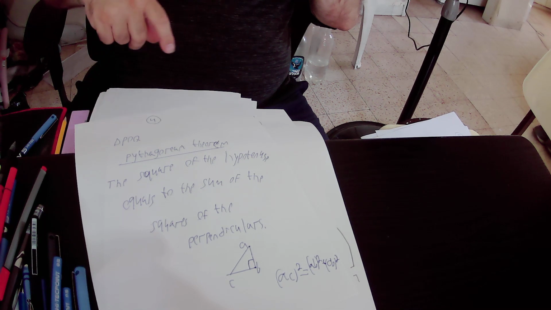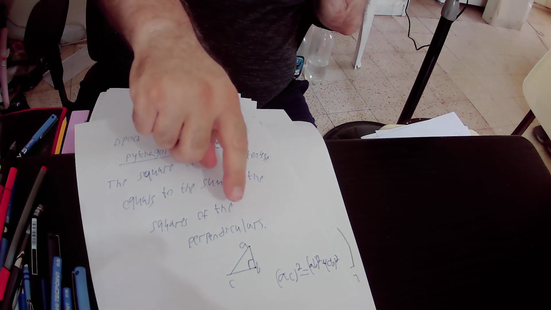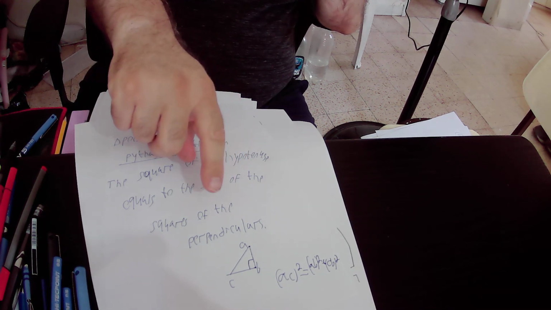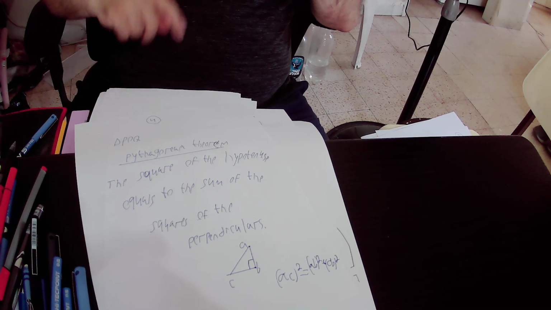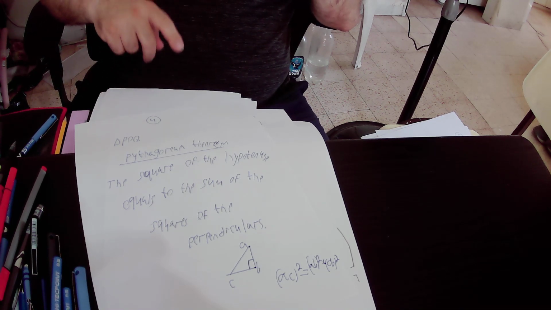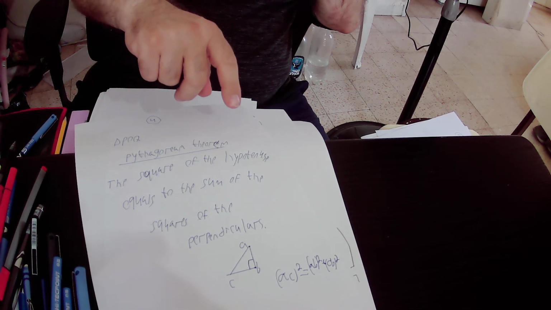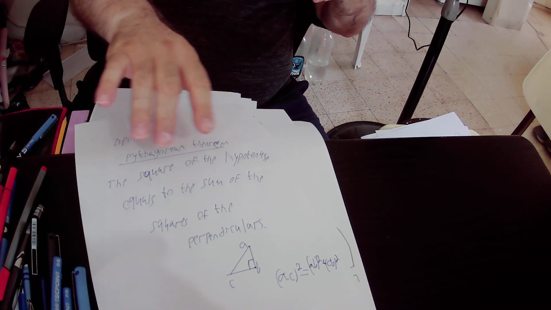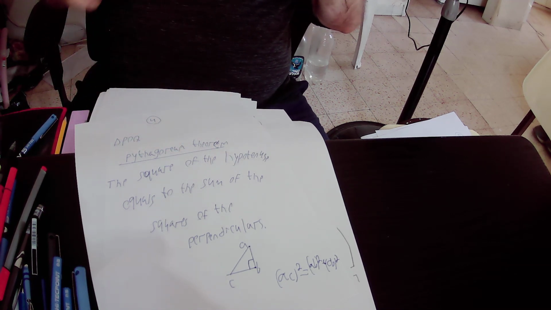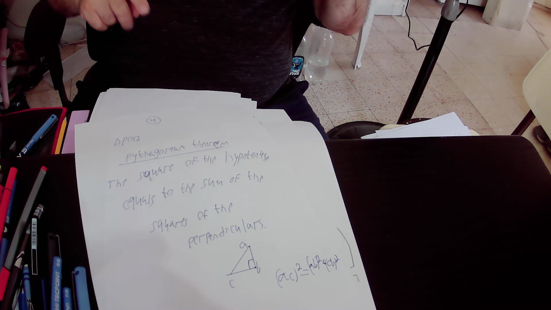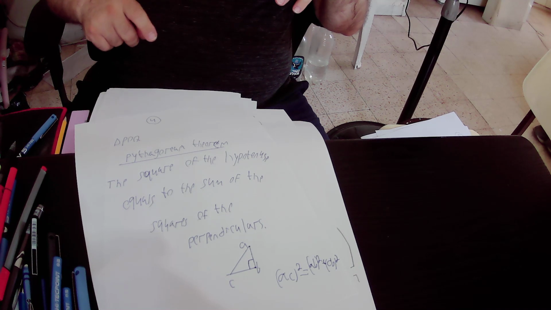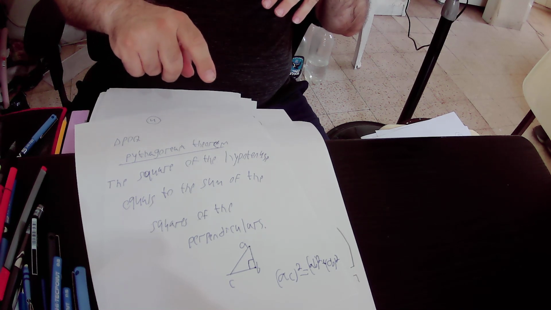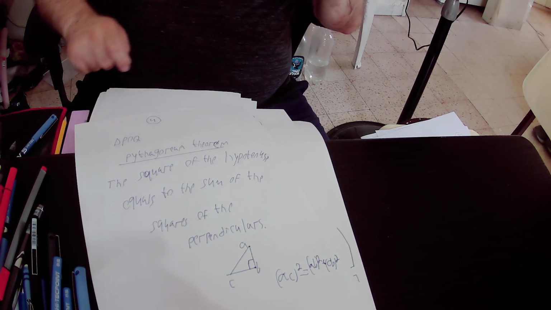That is to say, the square of the hypotenuse, AC squared, equals the sum of the squares of the perpendiculars, and the two perpendiculars in this right triangle are AB and BC. That is to say, AC squared equals AB squared plus BC squared.